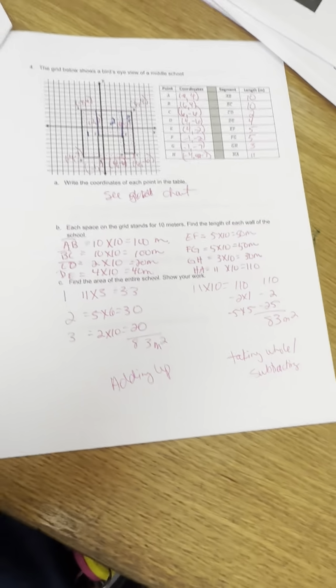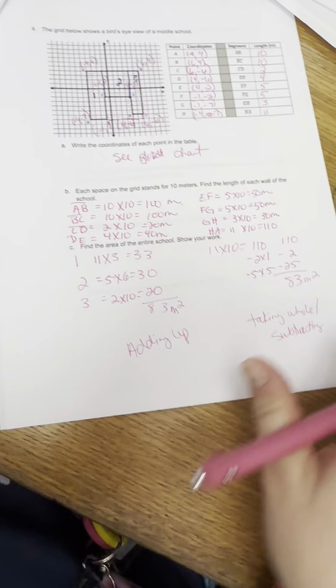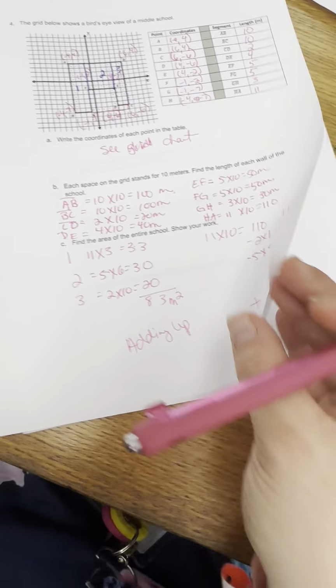Either way is completely fine. You learned both ways. It just depends on which way you prefer.